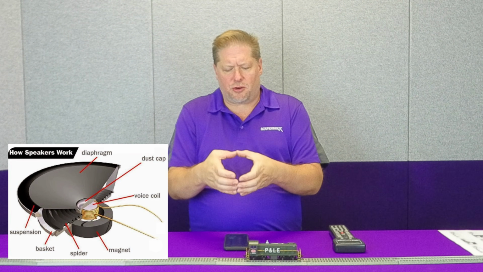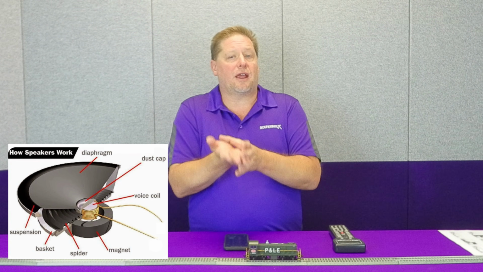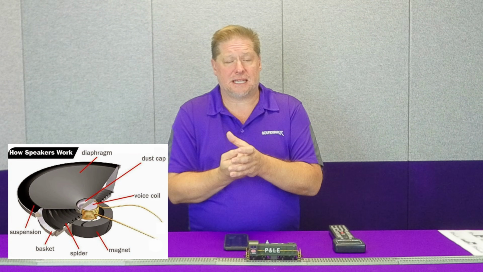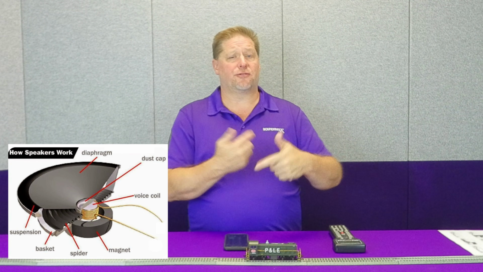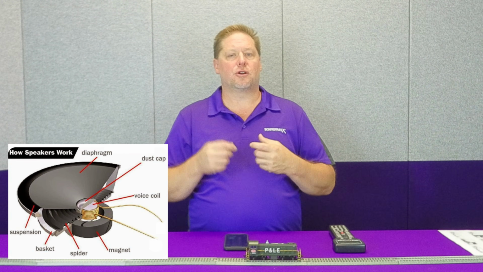When you look at the fundamentals of a speaker, you have a speaker frame that holds a diaphragm, and in that diaphragm you have an electromagnet attached, which is running up against a permanent magnet. As electricity flows through the electromagnet, it creates an electromagnetic field, which is either repulsed by the magnet or attracted to the magnet. That's how the speaker cone moves back and forth to create air pressure waves.